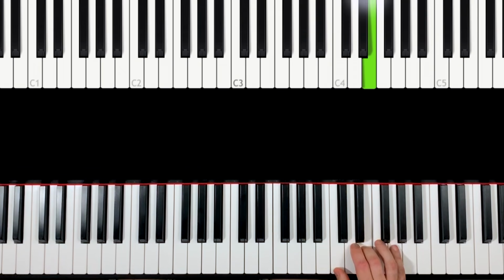Lo, do, do. 1, 2, 3. Also pause the video and just repeat these 3 notes.